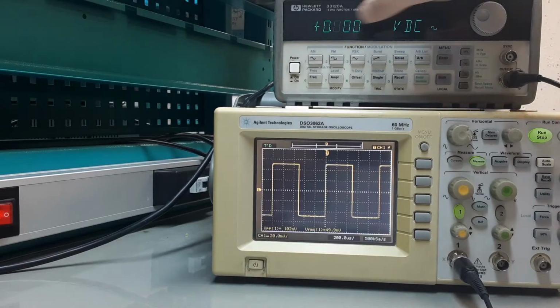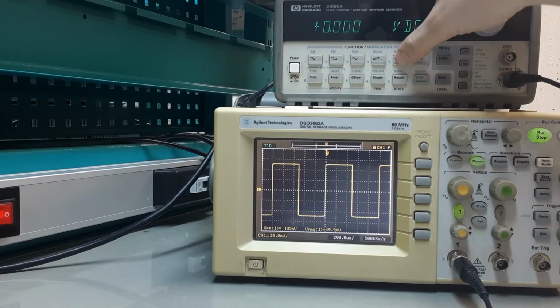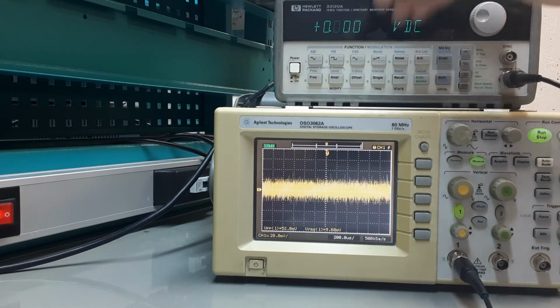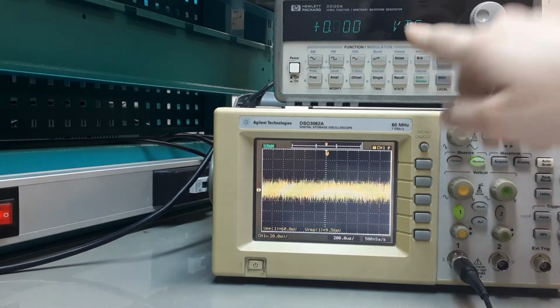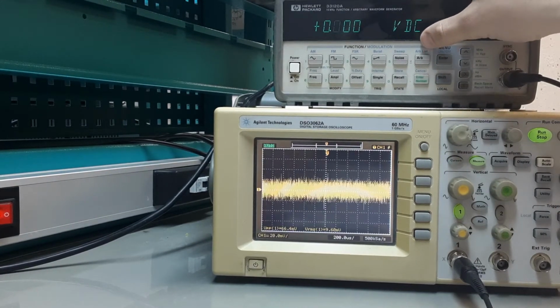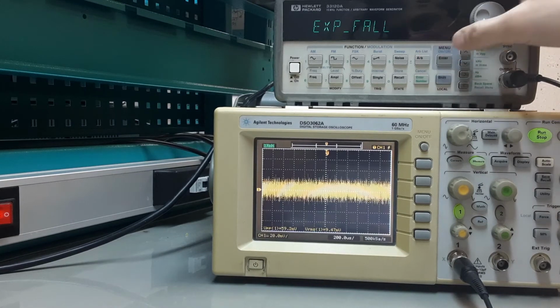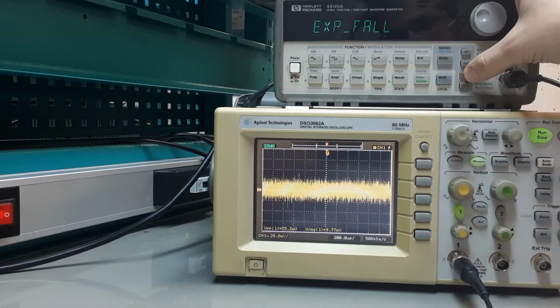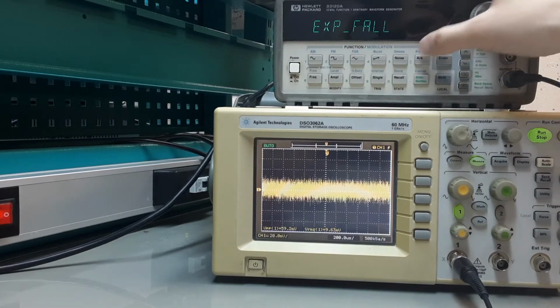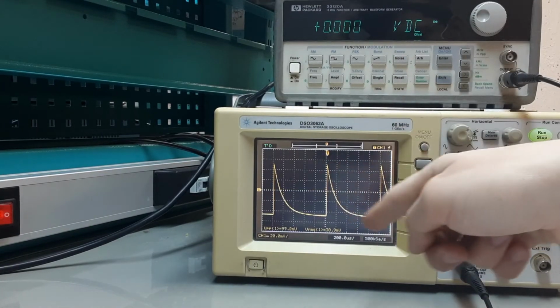In addition to 4 commonly used waveforms, we also have noise and arbitrary wave functions. Noise function, as its name suggests, generates noise. The arbitrary function generates one of the functions chosen from an arbitrary function list. Let's press the Shift plus arbitrary button and choose exponential fall as the assigned arbitrary function. As you can see, it generates exponential decay as output.